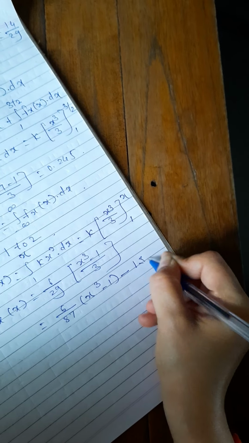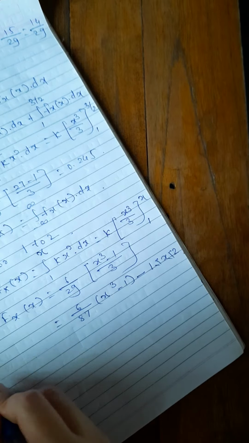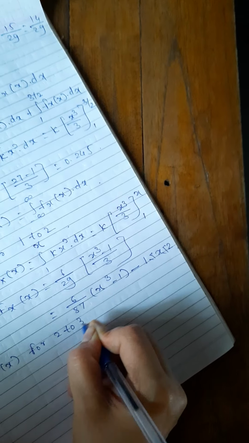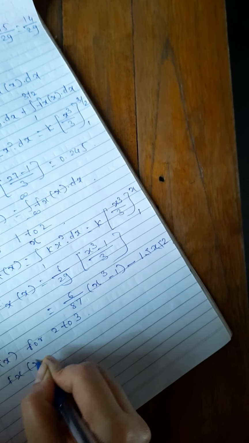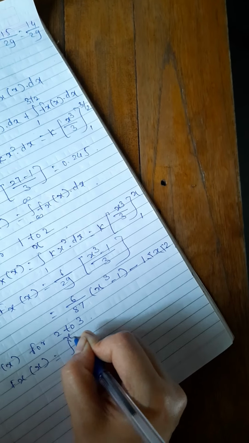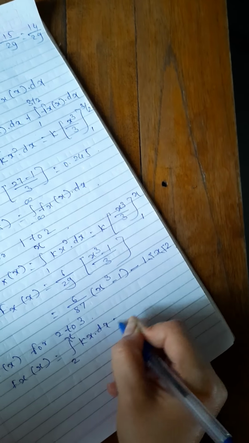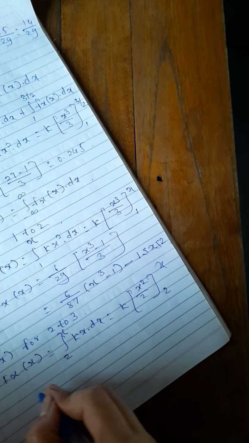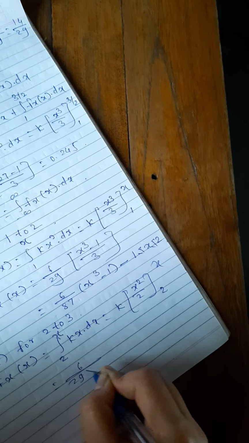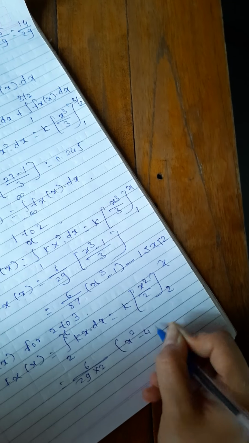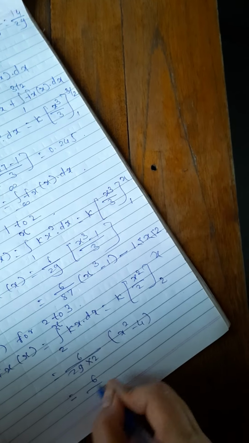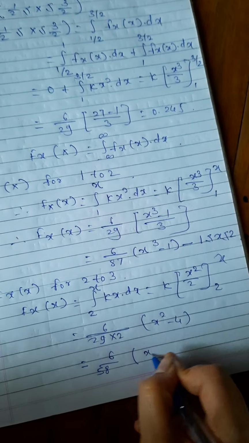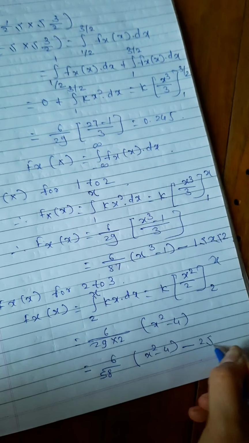This is for the condition for 2 to 3. Therefore, 2 to x kx dx, it is x square by 2, 2 to x. So it is 6 by 29 into x square minus 4 by 2. So this value is 6 by 58, x square minus 4. So this is for x between 2 and 3.